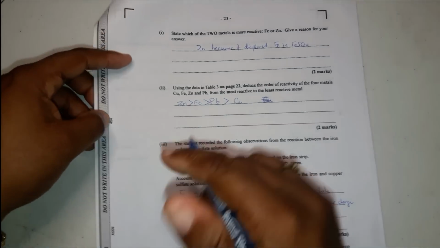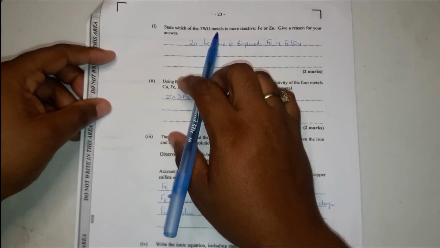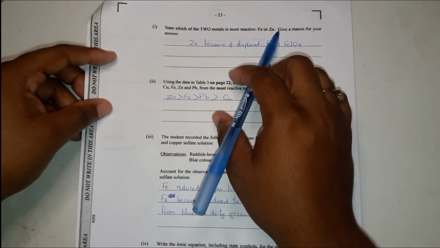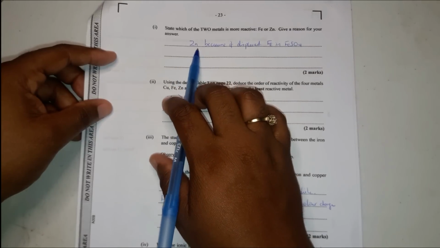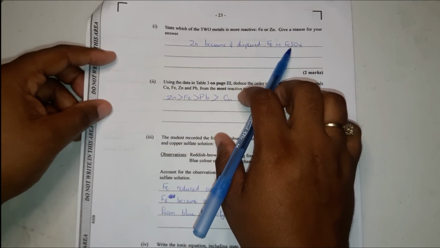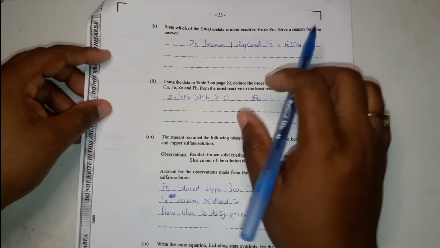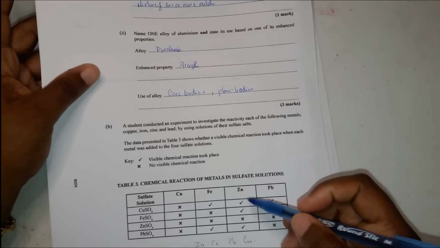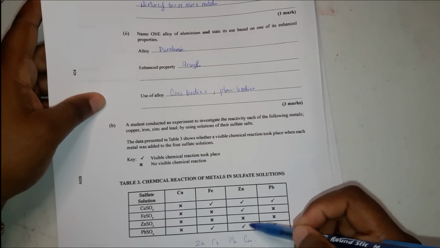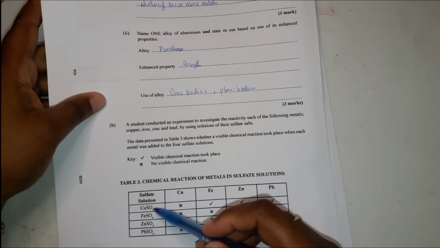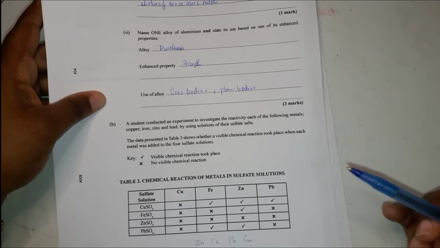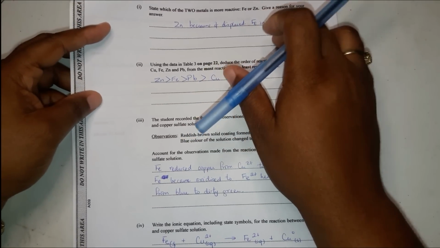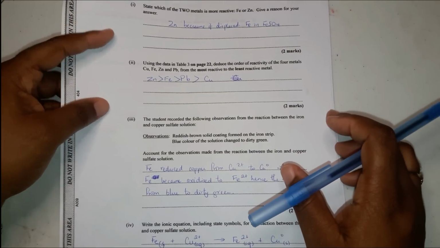And the question is: state which of the 2 metals is more reactive, iron or zinc. Give a reason for your answer. Zinc, because it displaces iron in FeSO4. You could also put zinc because zinc had more reactions between the sulfate solutions than iron. You could have said something like that too, but this one would make you sound more like a chemist.